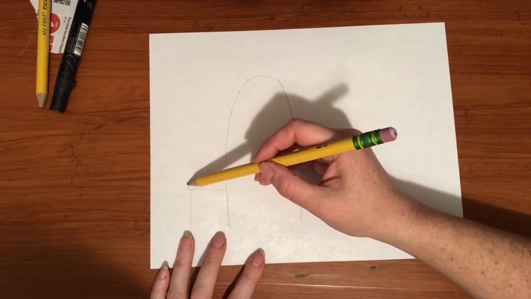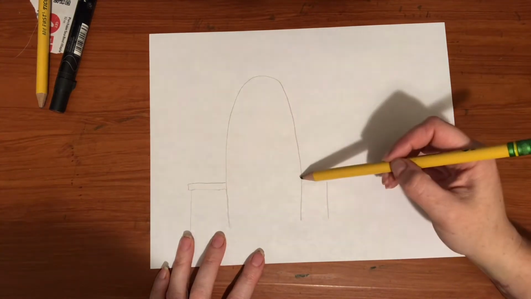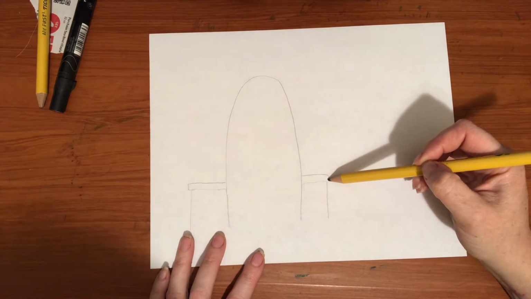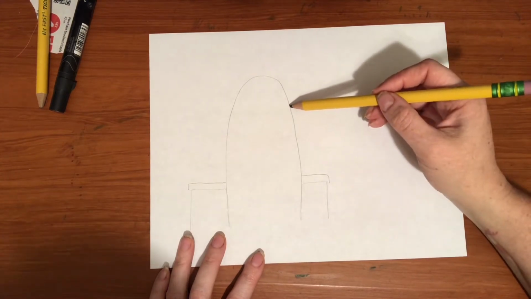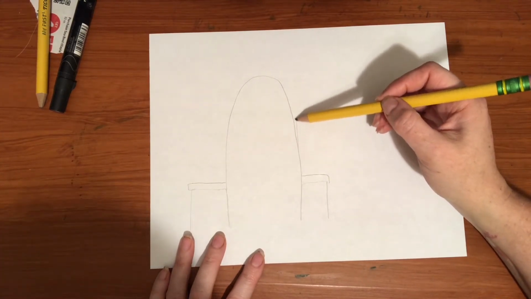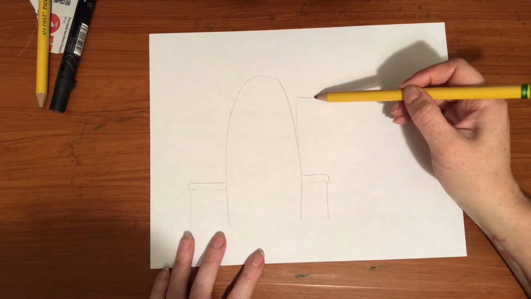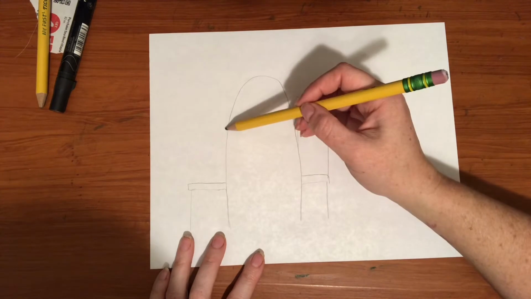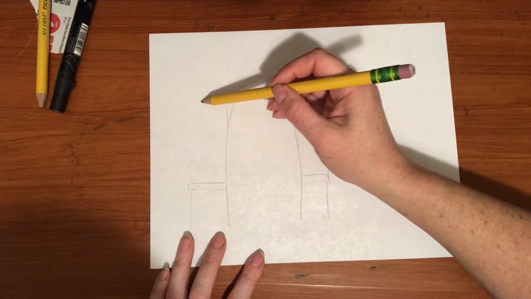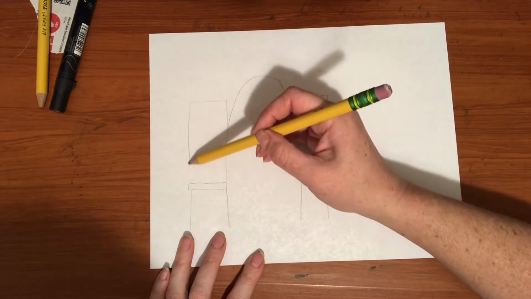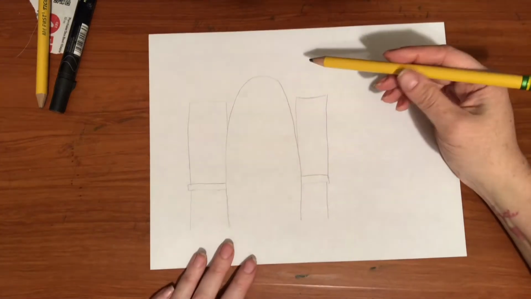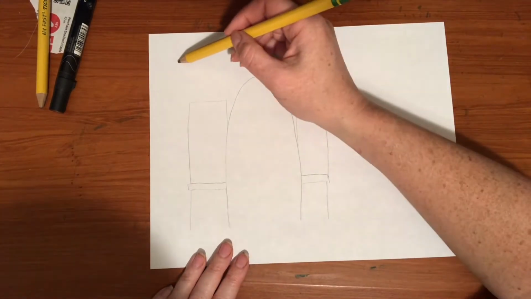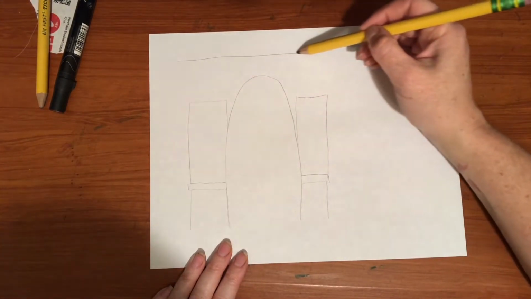So I am just kind of drawing different rectangle shapes that I see. And then I see this rectangle comes up like this. And so whatever building you've chosen, or if it's out and it has just trees and hills, you're going to start drawing with your pencil just to get it started.